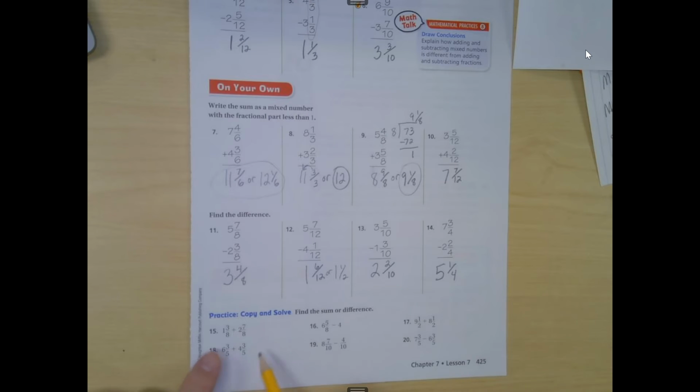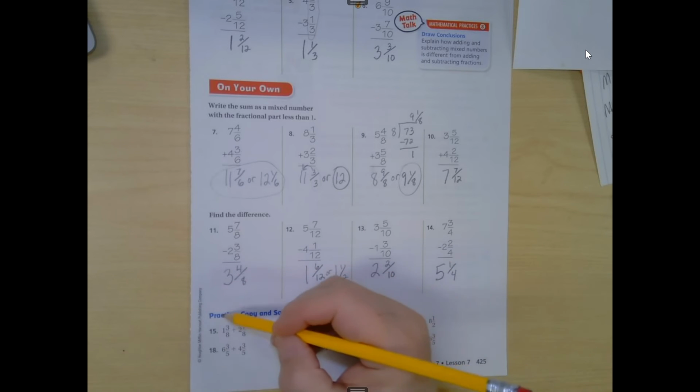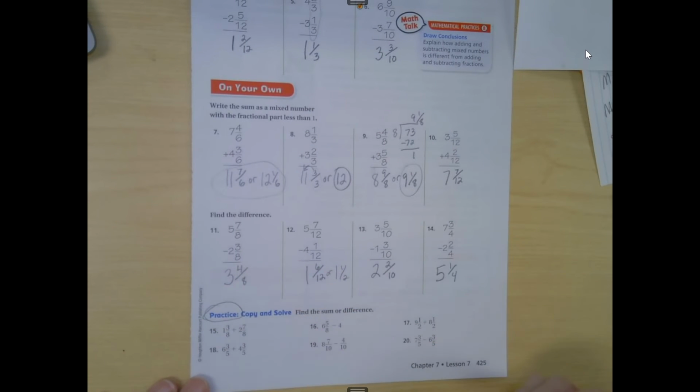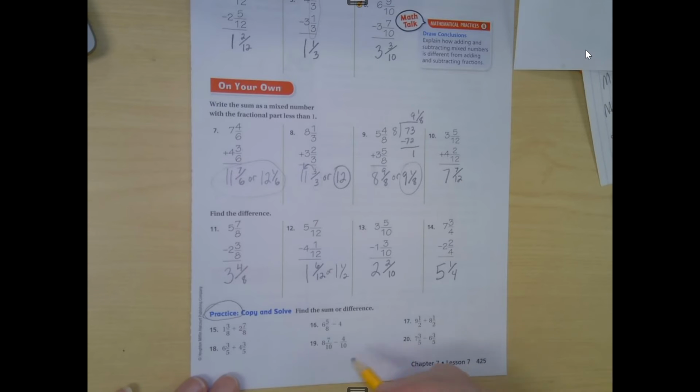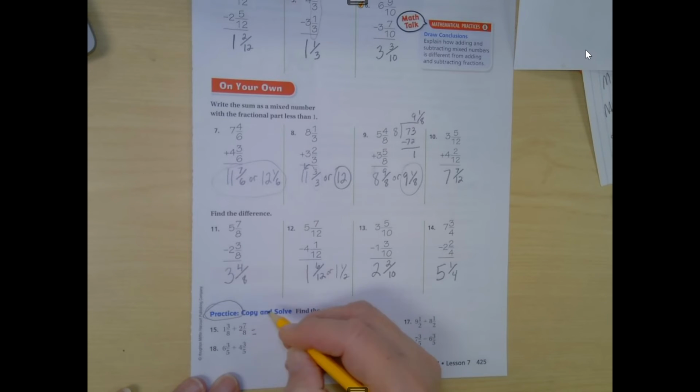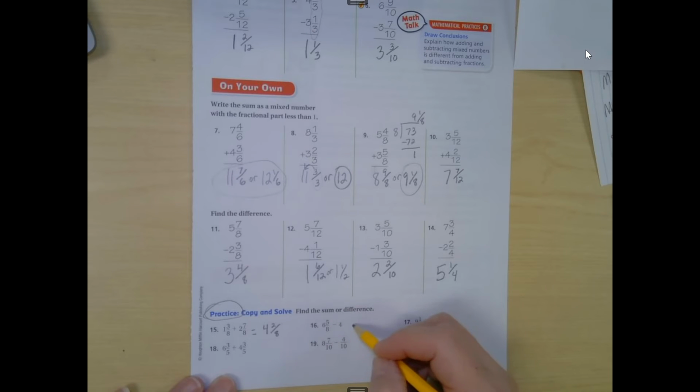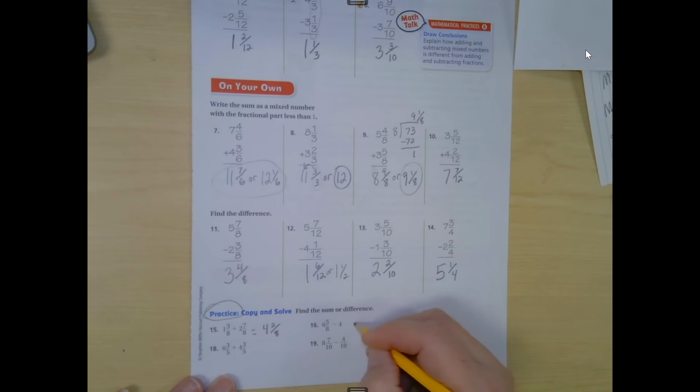Okay, I'm not going to do all of these. I'm just going to give you the answers. This is really where you want to practice doing this, and then come back and see if you've done it correctly. 15 is 4 and 2/8. Number 16 is 2 and 5/8.